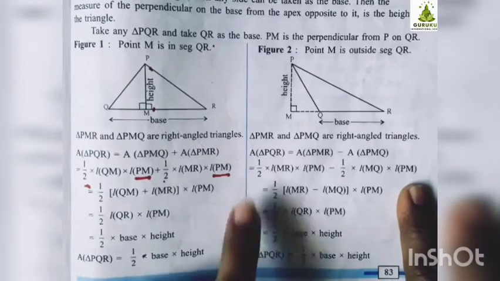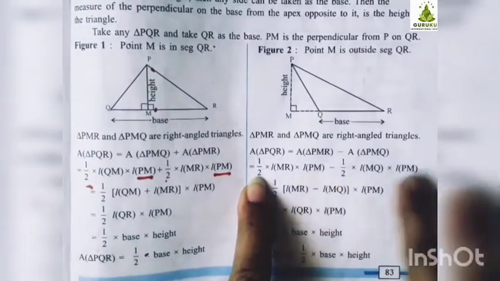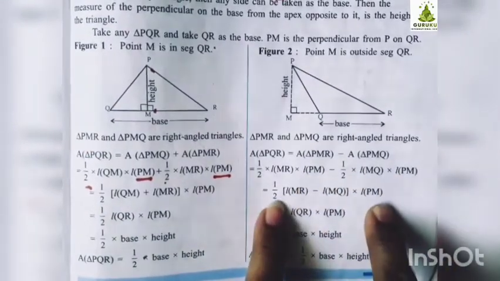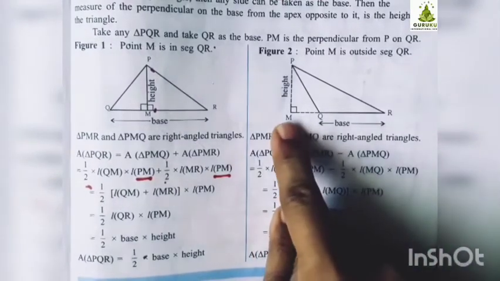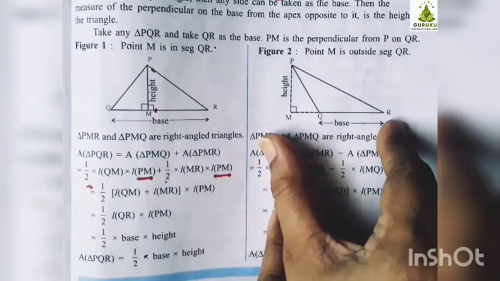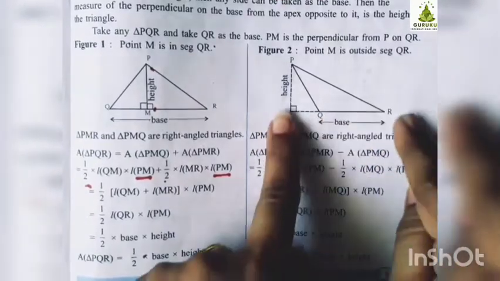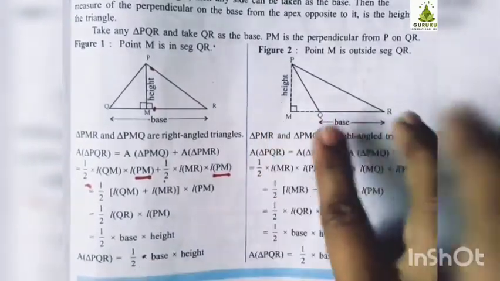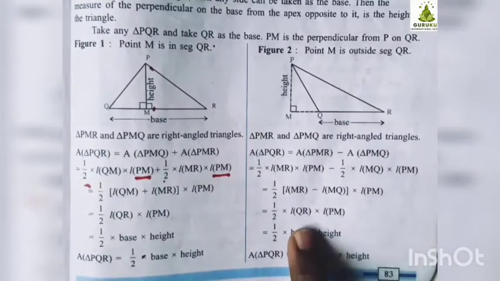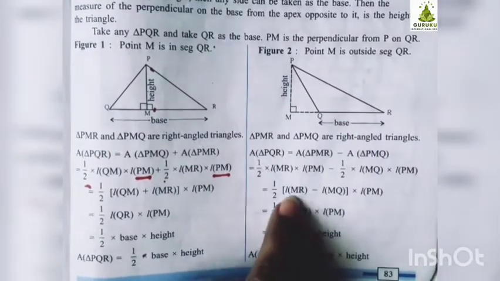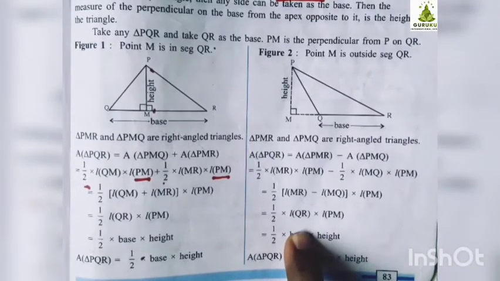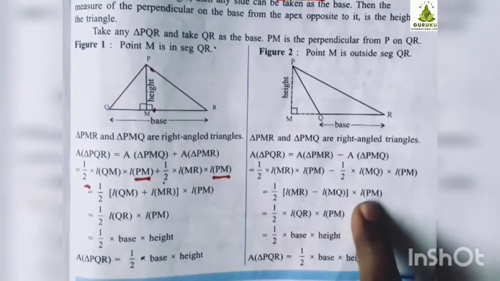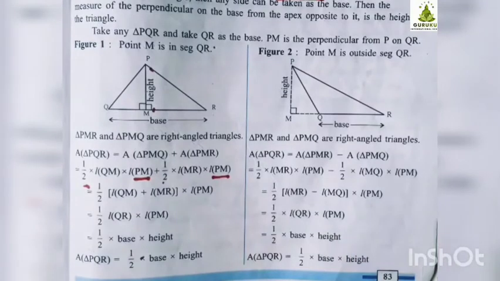Same way, half and PM are common in both, so take them out of the bracket, and in the bracket MR minus MQ. From total MR you have to subtract MQ. What will remain? QR. So instead of MR minus MQ, here we have written length QR, and PM and half will be as they are.